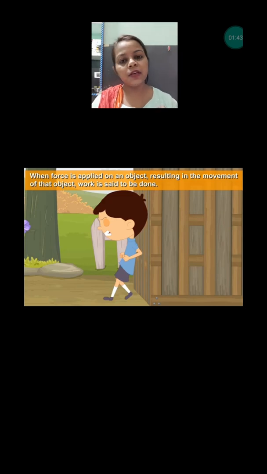Suppose I give you 10 kg of weight to lift, but you are a small kid and you are not able to lift that. Can I call that work? No. For work, the movement is very important. If anything has not moved, that means in the language of science you have not done any work.